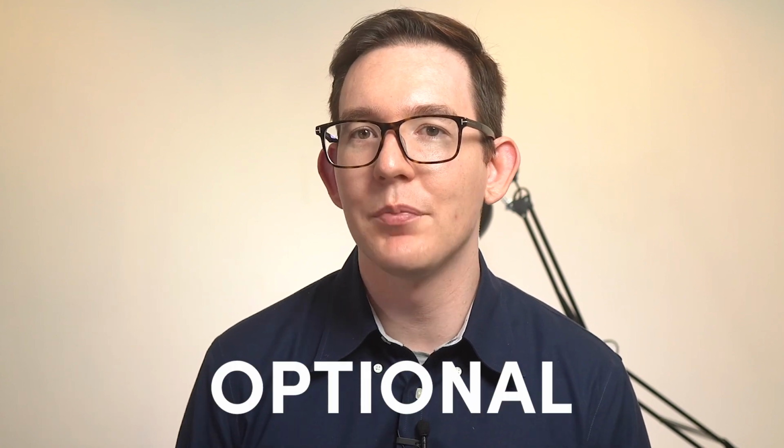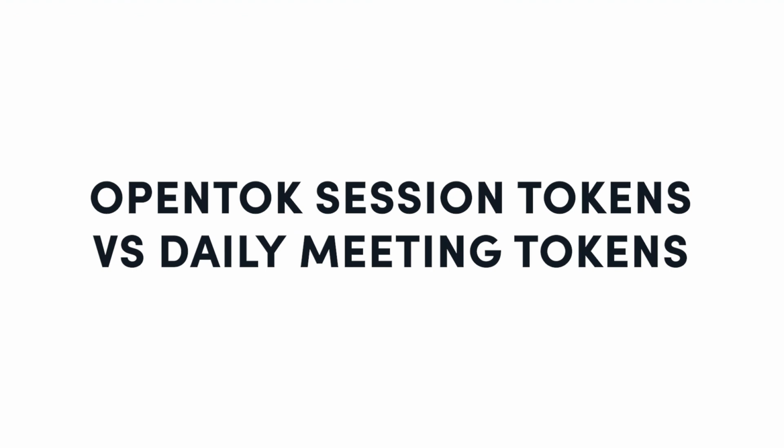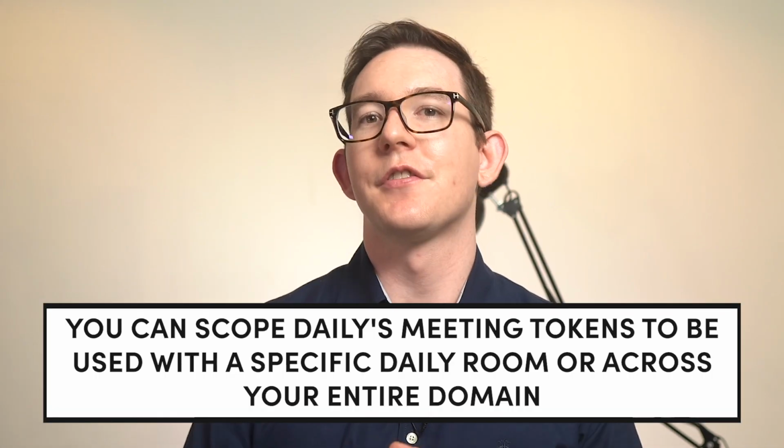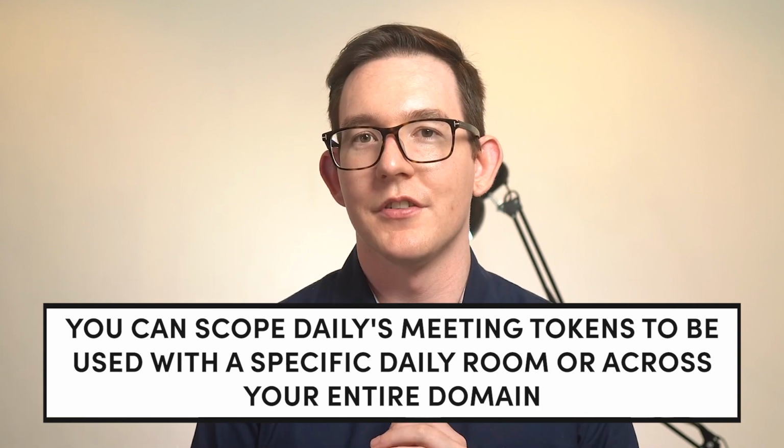Unlike OpenTok sessions, Daily rooms can have an optional expiry date and other configuration properties. In other words, you can think of a Daily room as an OpenTok session with more features. Next up are OpenTok session tokens and Daily meeting tokens. Meeting tokens can be obtained through Daily's REST API or by self-signing a token using your Daily API key. You can scope Daily's meeting tokens to be used with a specific Daily room or across your entire domain.